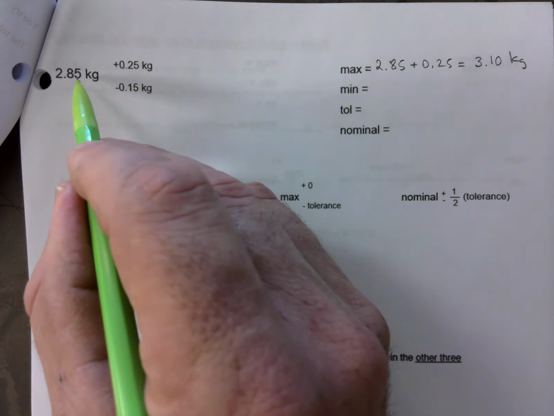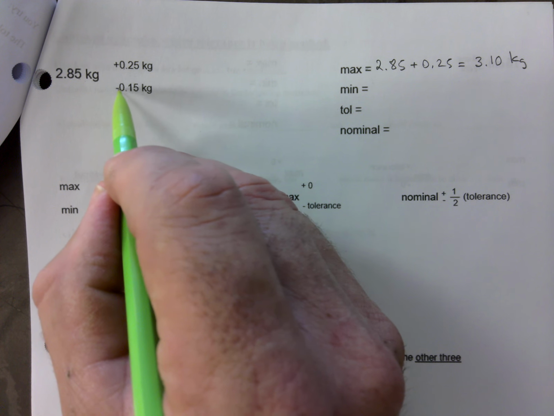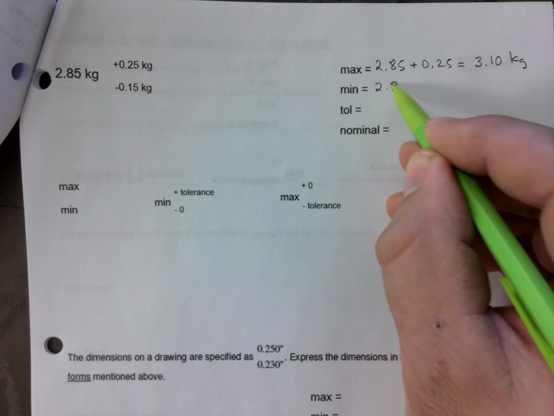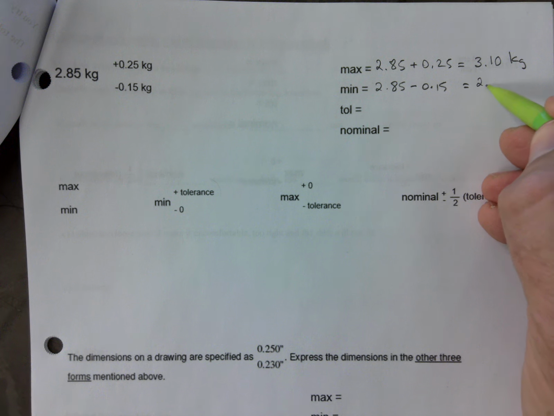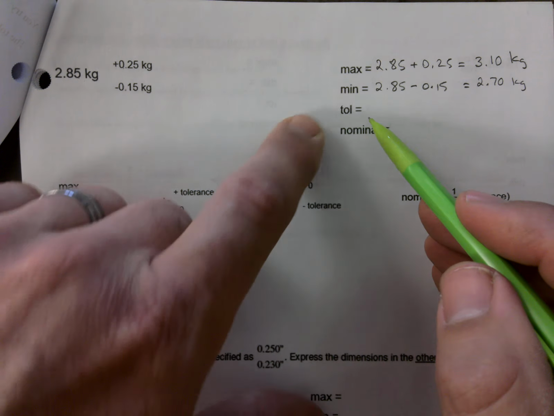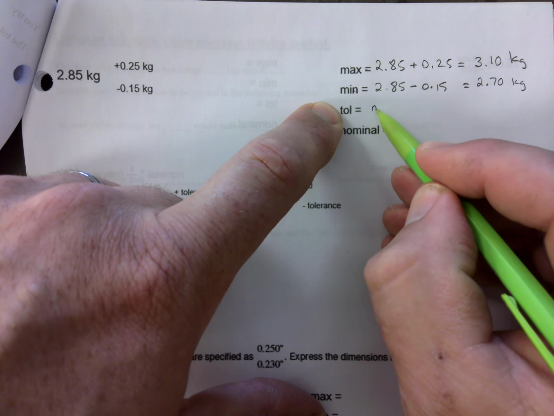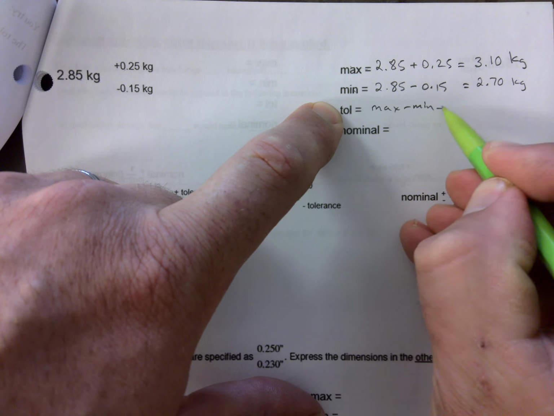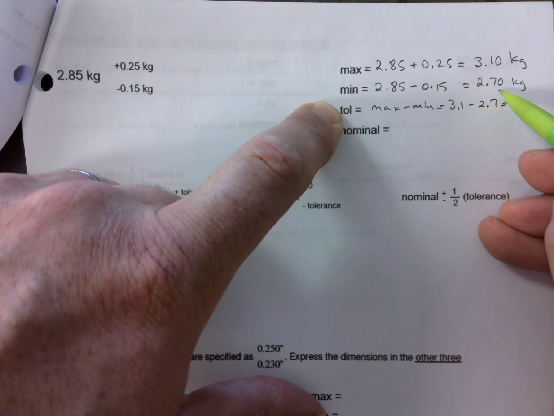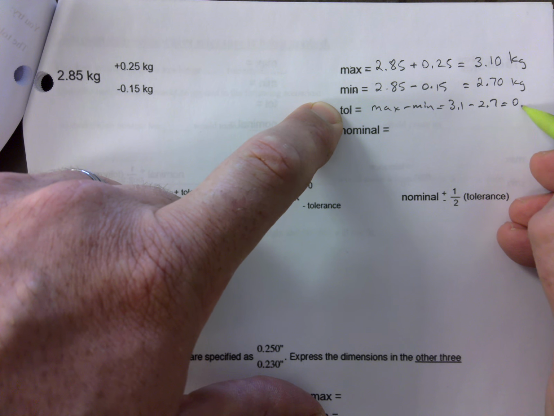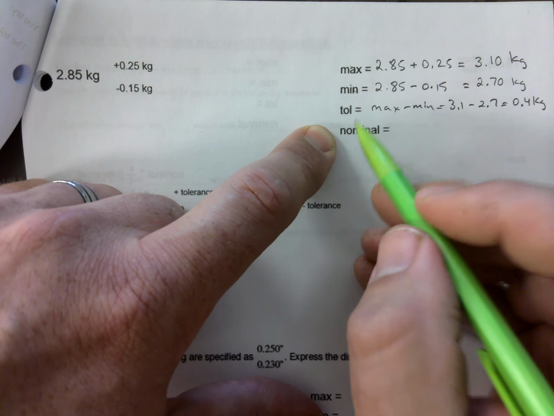The minimum, it's just that minus, right? It says minus here, so you go 2.85 minus 0.15. That is 2.70 kgs. How do you find your tolerance again? Yeah, max. So be 3.1 minus 2.7. So you literally subtract these and you get 0.4 kgs.